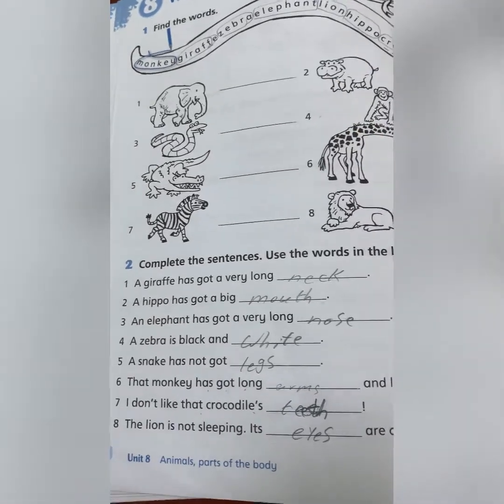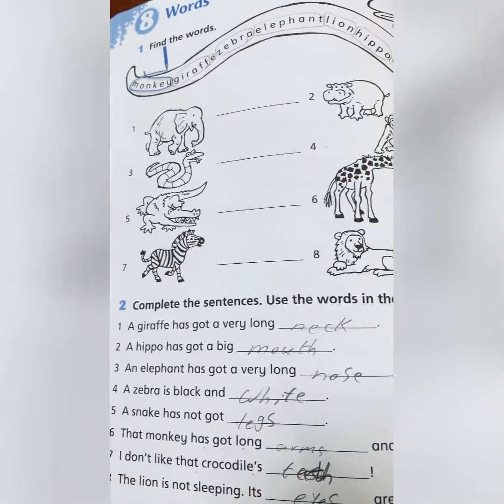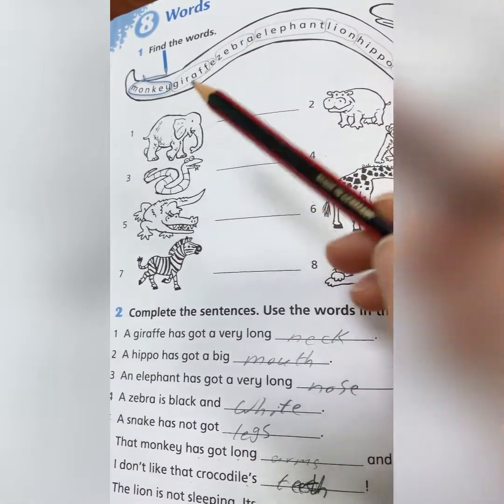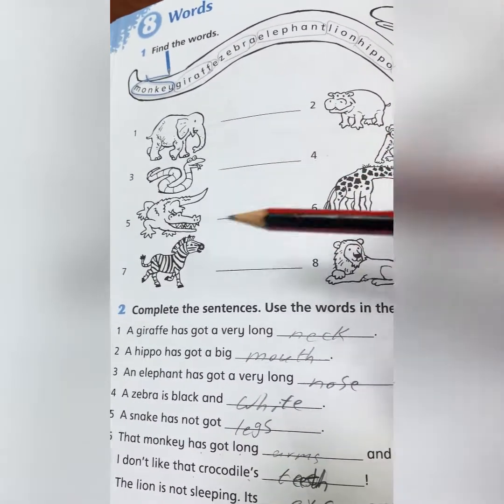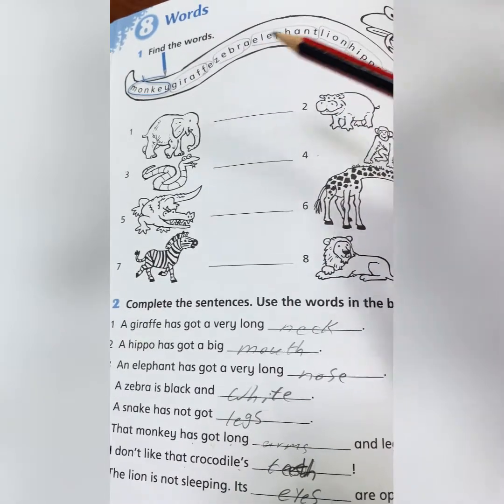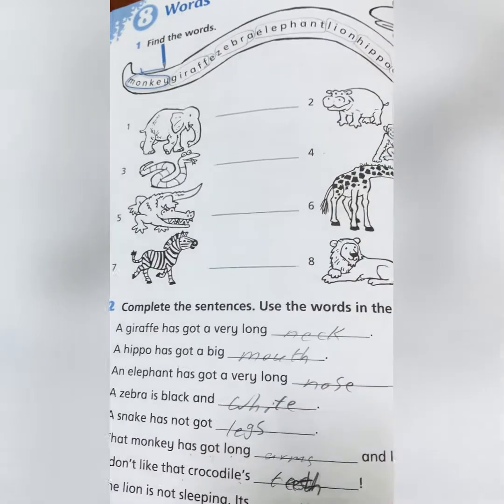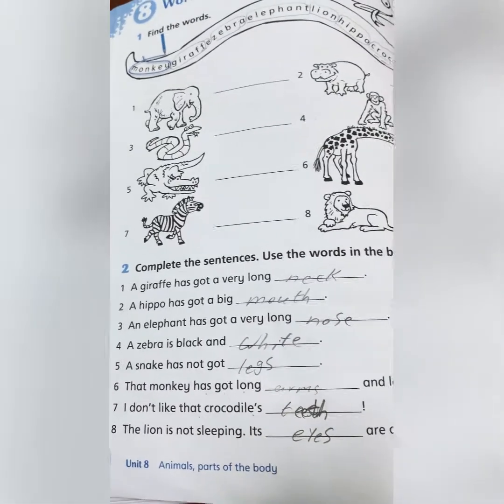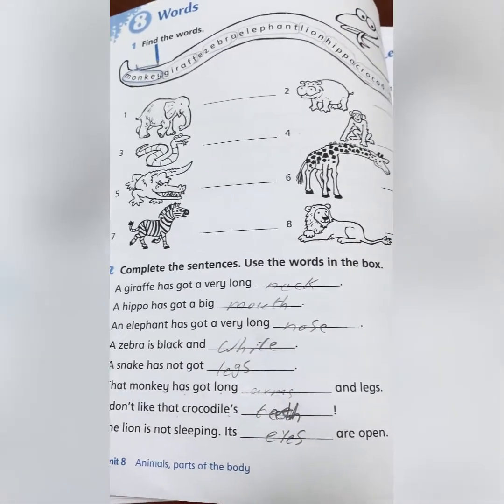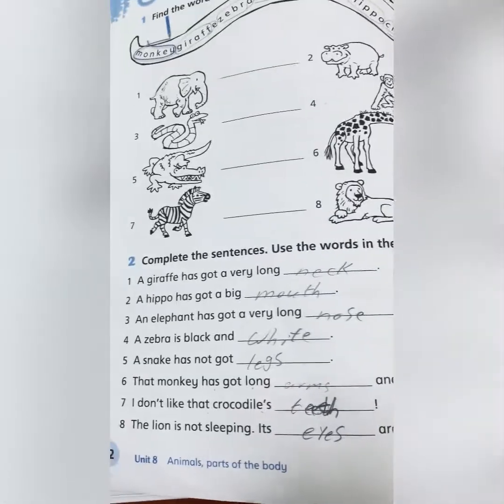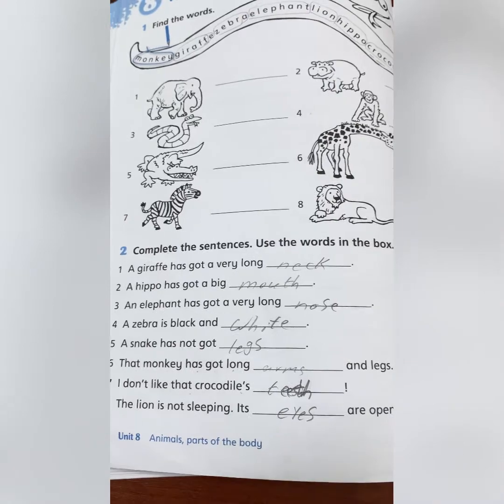Then for the other words, what you're going to do is circle the words that are names of animals. So like giraffe, zebra, in this way you're going to circle the names of the animals. Second activity, it says complete the sentence, use the words in the box. Which box? Those boxes. So it says a giraffe has got a very long neck.